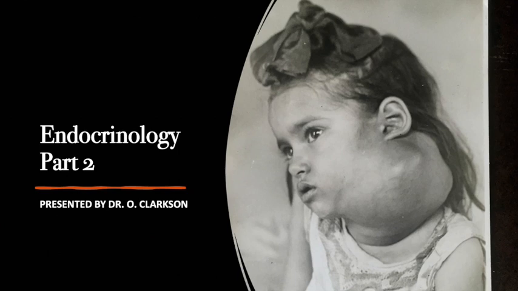So decreased cold tolerance. Yeah, so it's cold intolerance. Let me fix that. They're going to have heat intolerance with hyperthyroidism. They're going to have cold intolerance with hypothyroidism. With all these mistakes. Goodness gracious.